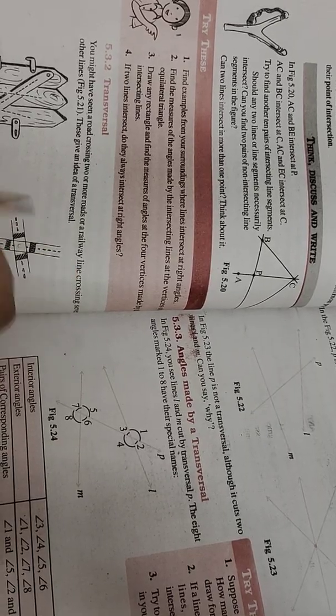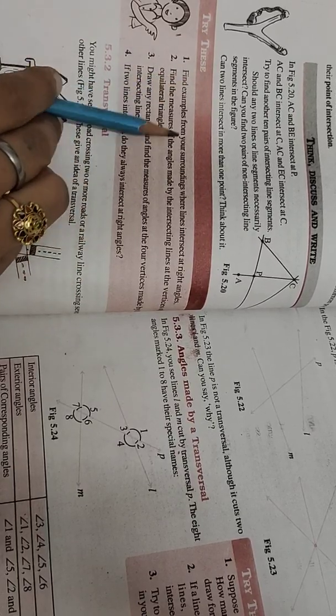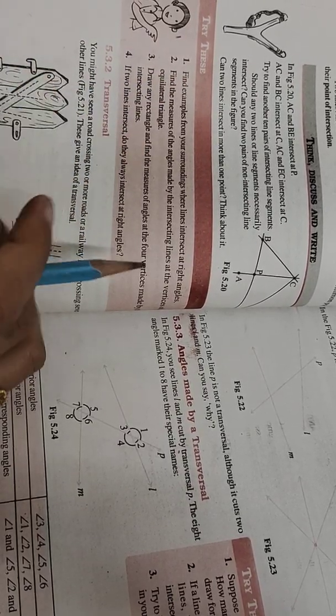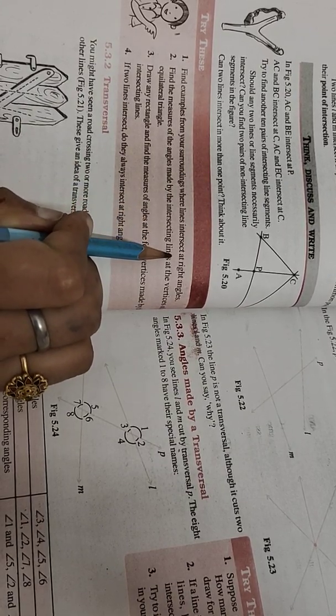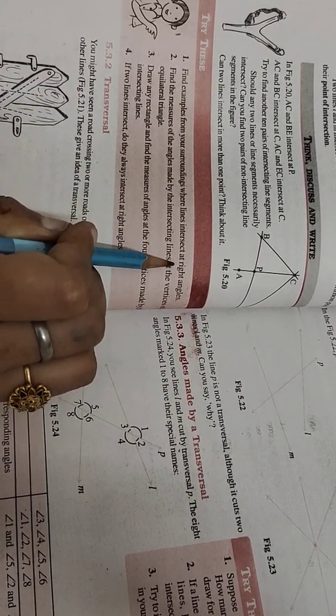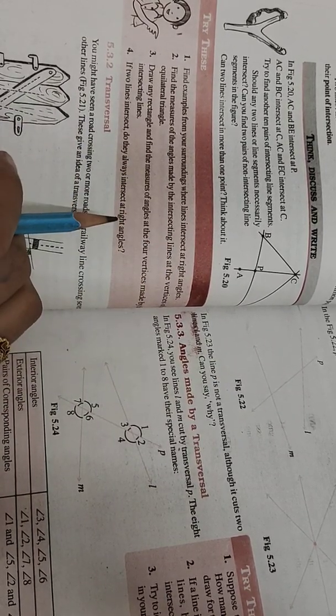Now let's start the Try These of page number 104. First, you need to tell examples from the surroundings where lines intersect at right angles. Here it is asked about right angles, in which two lines intersect at right angles.